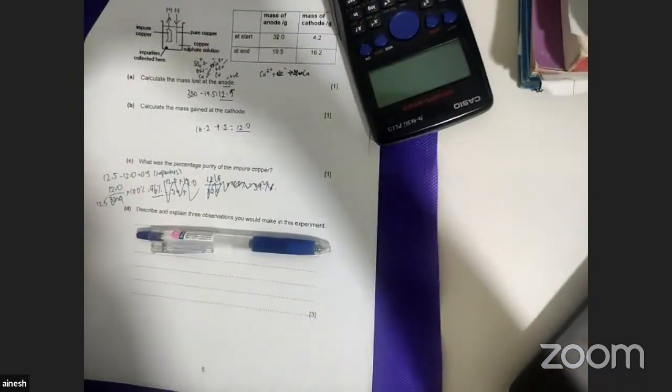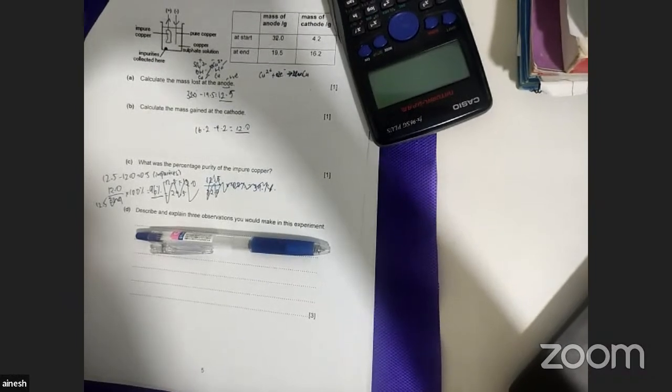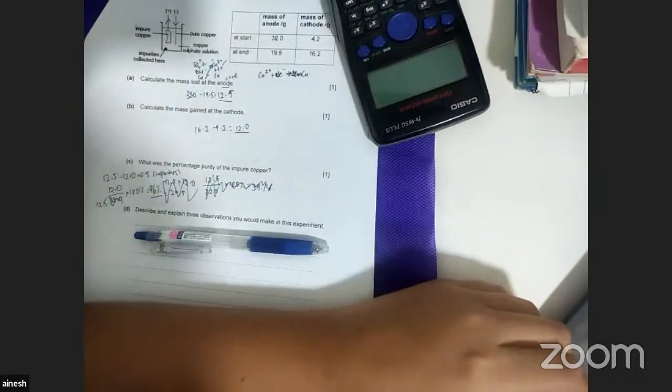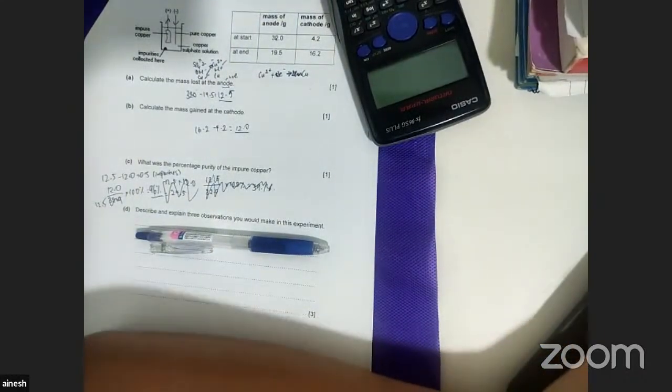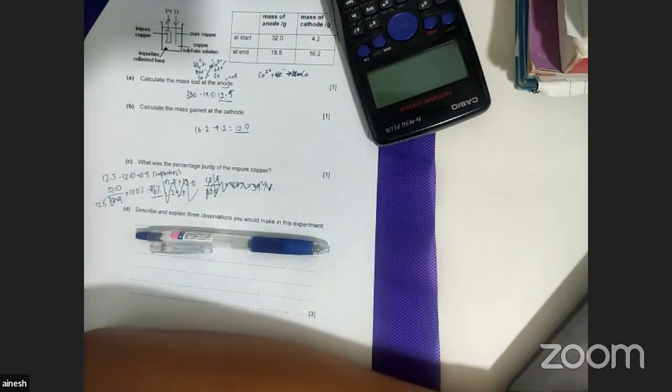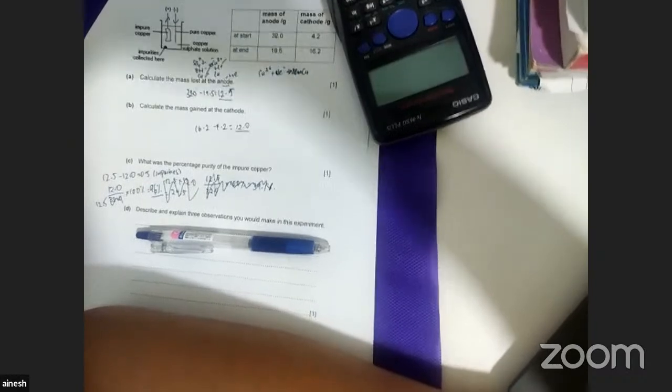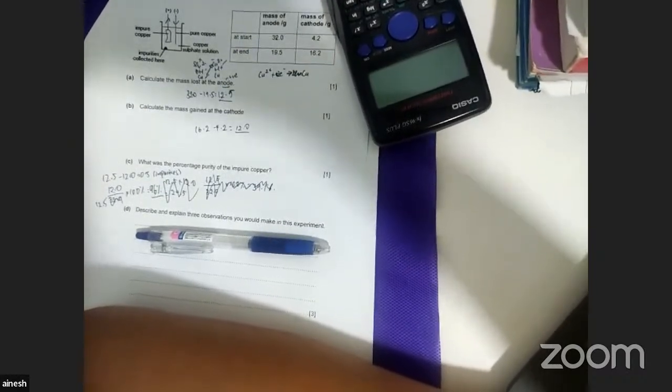What is it? Sorry. You're muted. It's my mom's phone, so people keep calling it. Okay, so what is it? Reduction or oxidation? Just say it out. I can't hear you. Sorry.